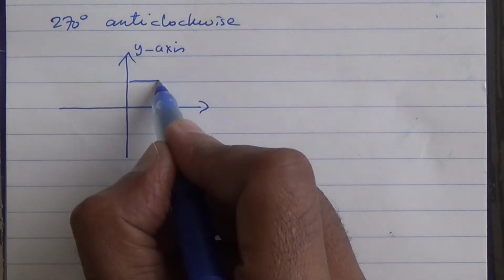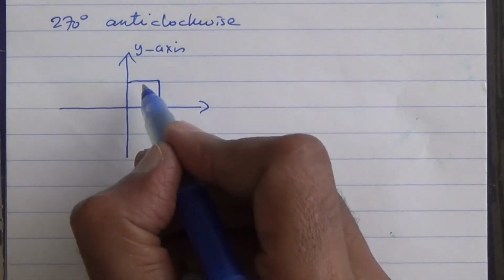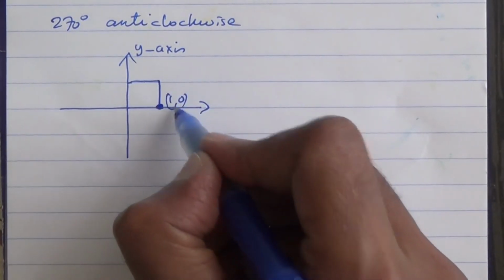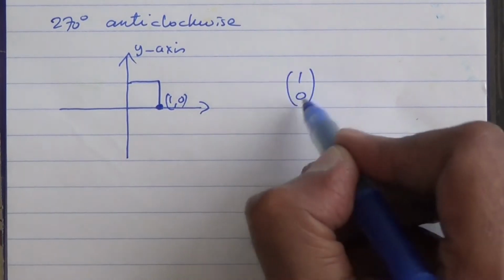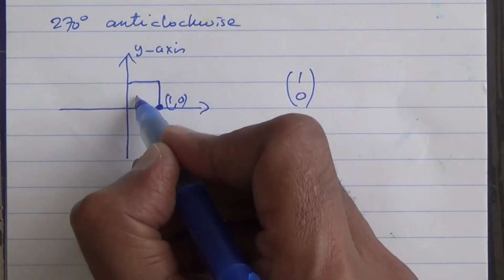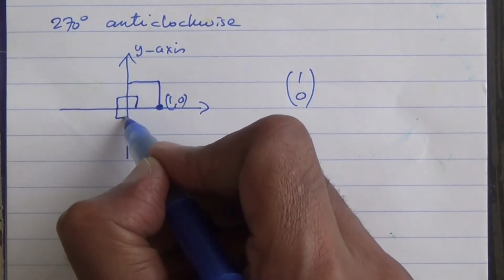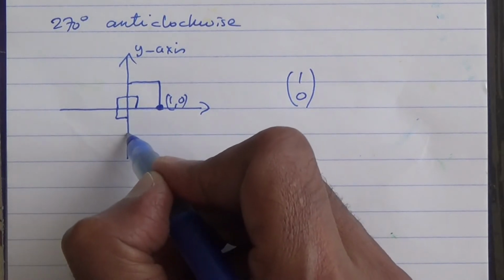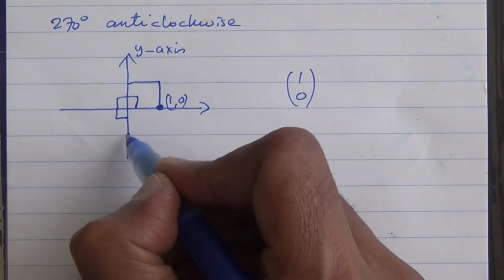Your square is here originally, and this is the X point, which is (1, 0). Now this point (1, 0) will rotate 270 degrees. So I'm going to rotate this 270 degrees: 90, 180, 270. So it's going to fall back down here. So this point is rotating and falling here, 270 degrees.